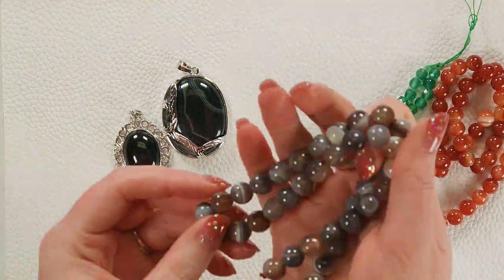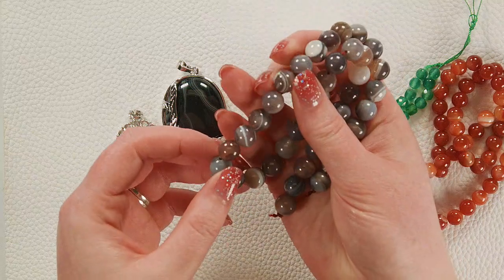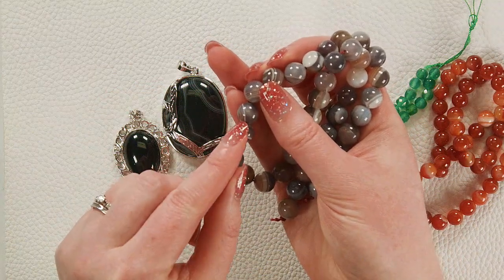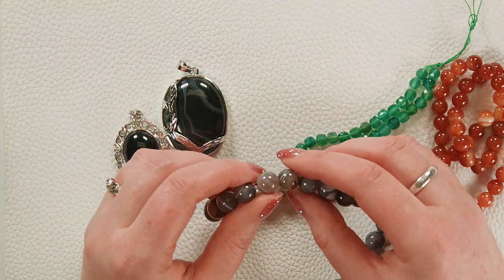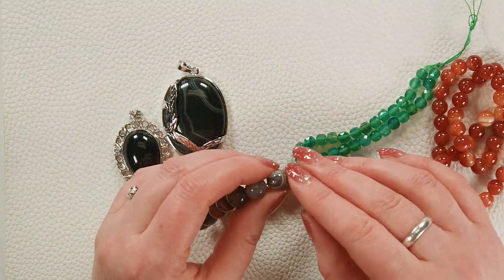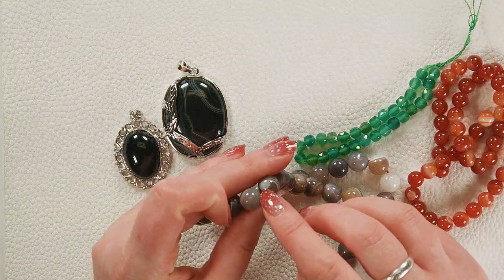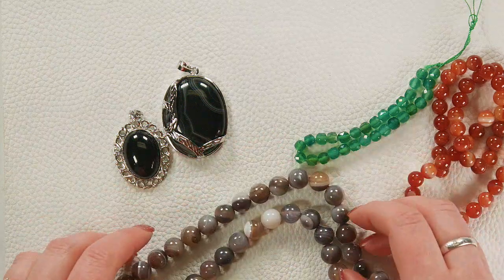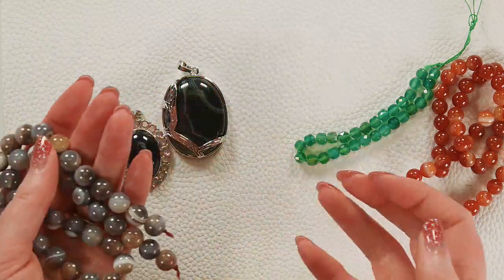The Botswana agates are a really good example of this. You do have some that are more just like straight parallel bands, right? But then you also have these like super whirly, see this bit here, how it loops back on itself and zigzags. Yeah, that is not a kind of pattern that you will see in onyx. So that's the main difference.